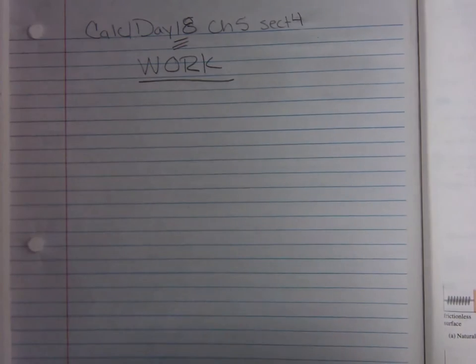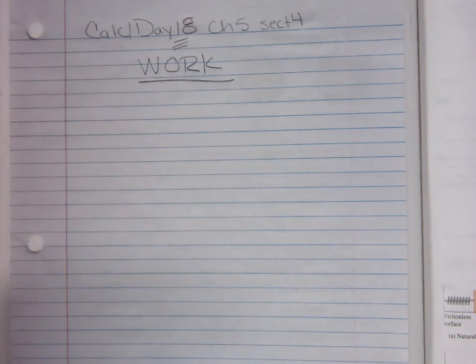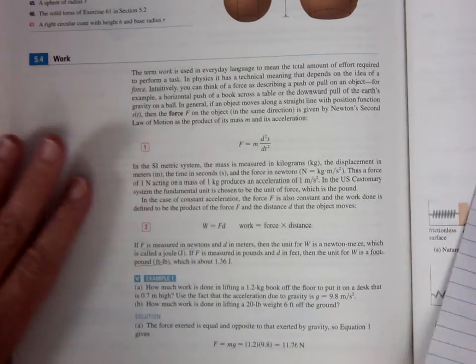Okay, this is it, the last lesson for Calc 1 for summer 2020. It is day 18, chapter 5, section 4. And no mistake that this last section is about work. You have put so much work into this, and I am so proud of everybody, how hard that you have worked.